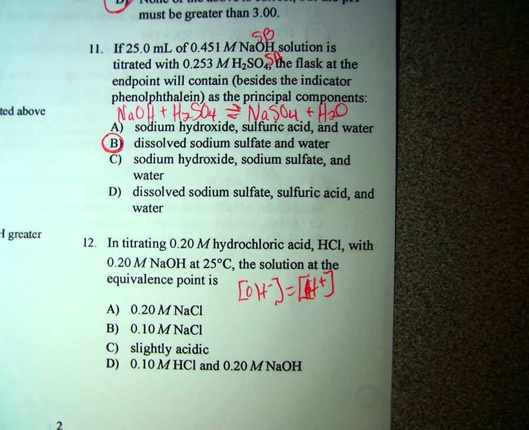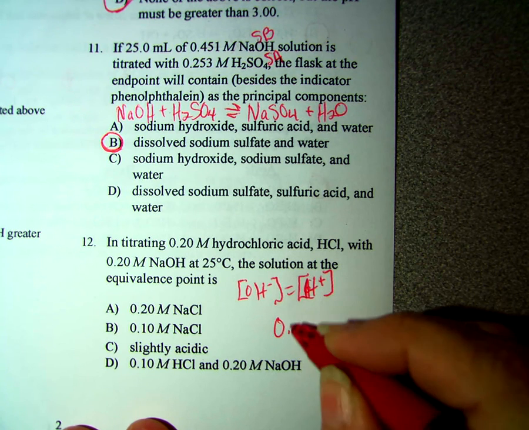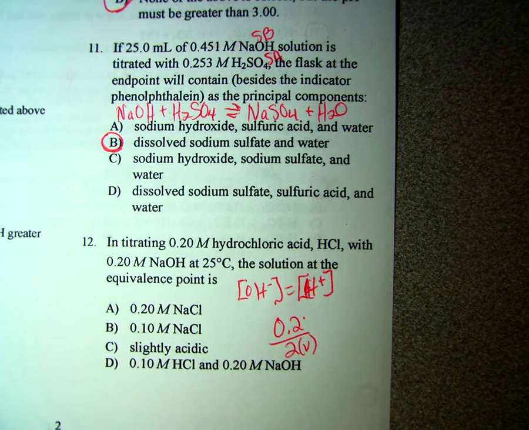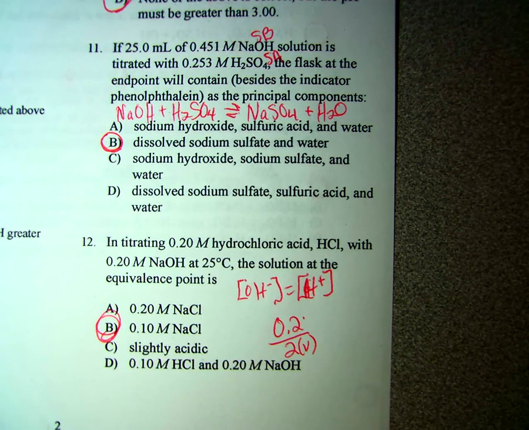If you add a volume of 0.2 molar hydrochloric acid and the same volume of 0.2 molar sodium hydroxide, volume plus volume is twice the volume, right? So 0.2 divided by 2 is 0.1. Remember, molarity is moles per liter.